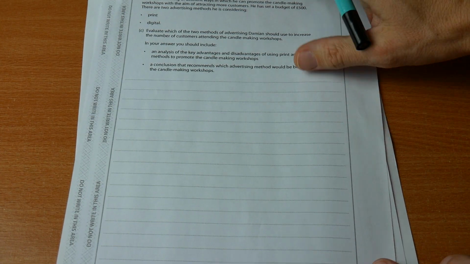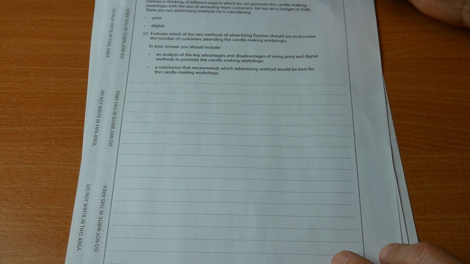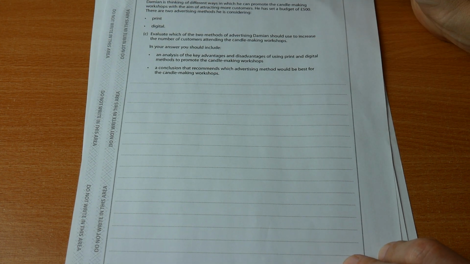Okay. Right, so anyway, look, what's he thinking about here? Damien is thinking of different ways in which he can promote the candle making workshops with the aim of attracting more customers. He has set a budget of £500. There are 2 advertising methods he is considering.